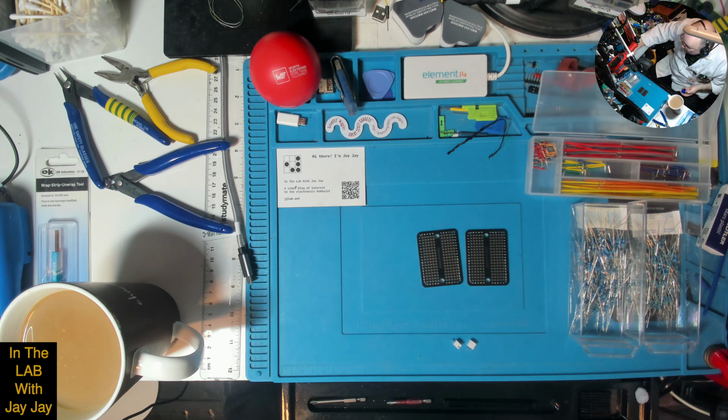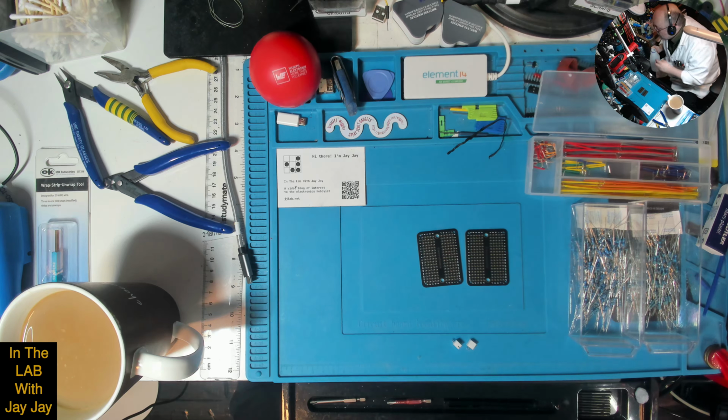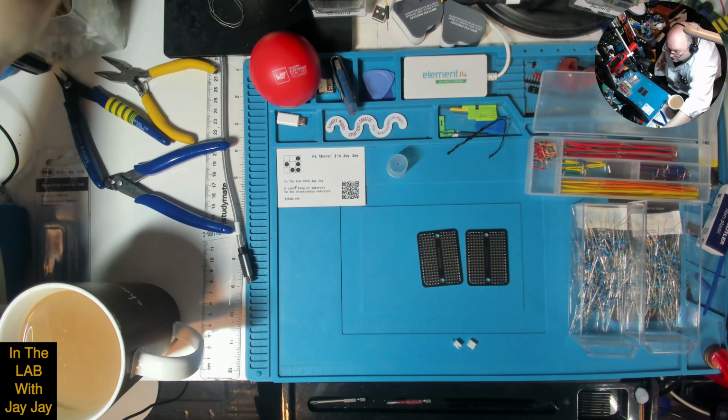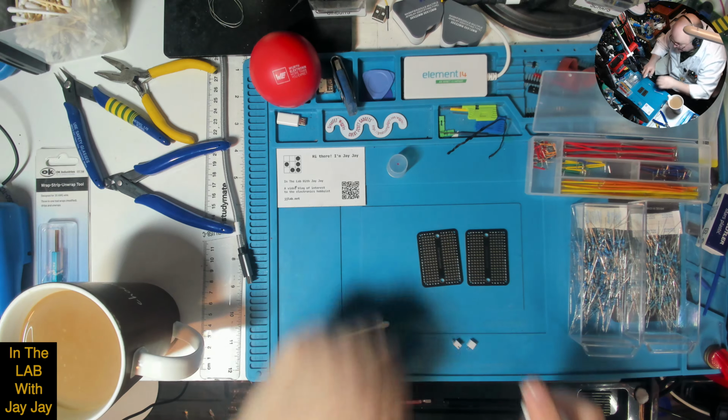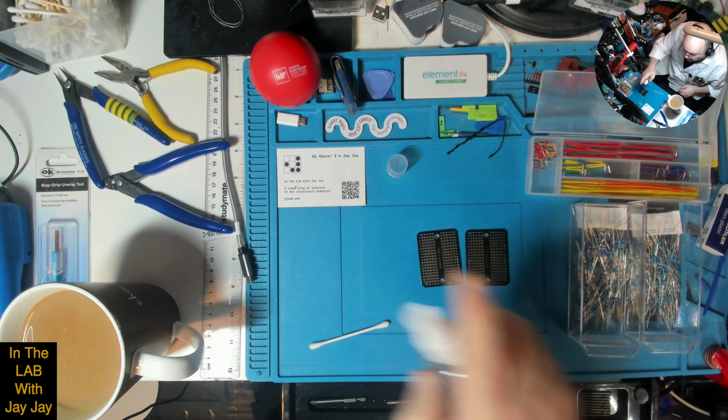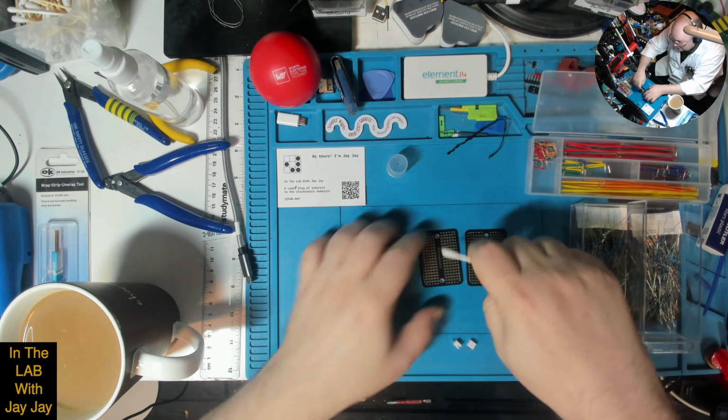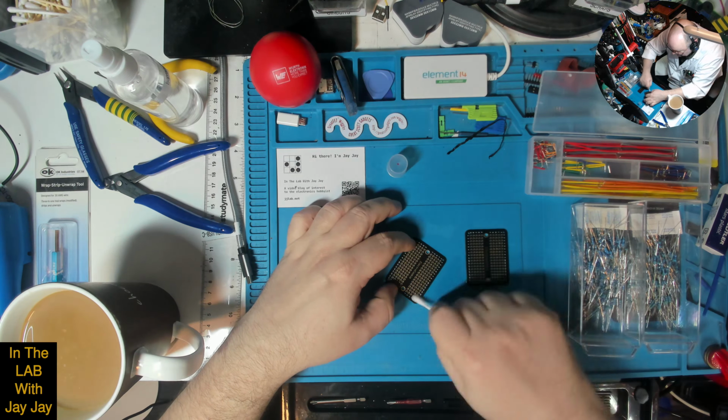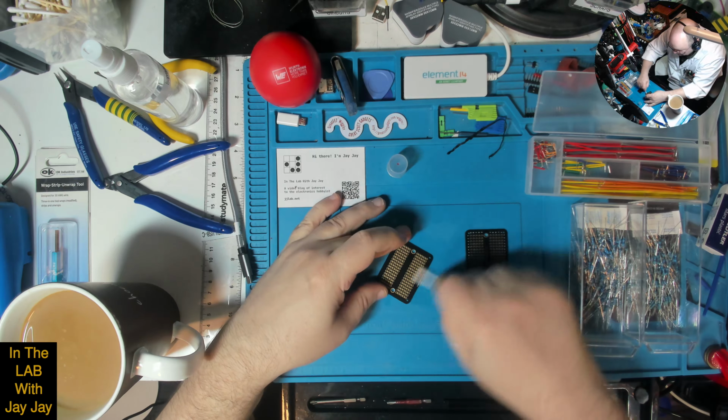That'll be a good idea. Gonna want to hit it with a bit of isopropyl and a cotton bud or a Q-tip, as our American friends like to call them. So just a little bit of cleaning off of the old circuit board.